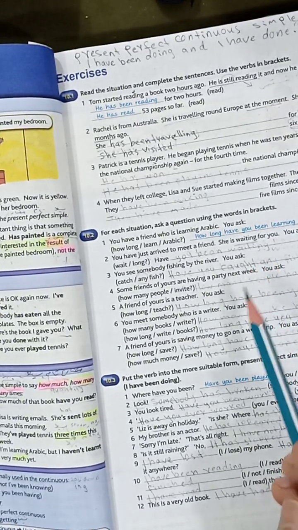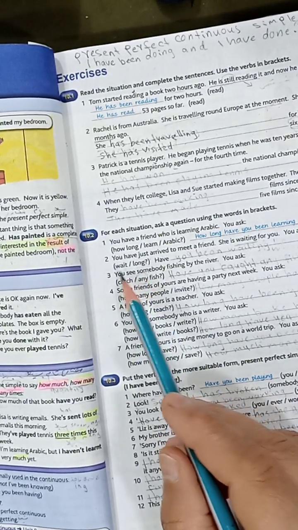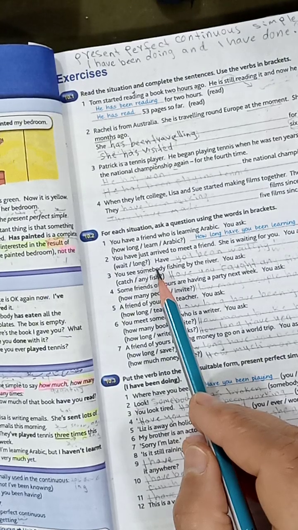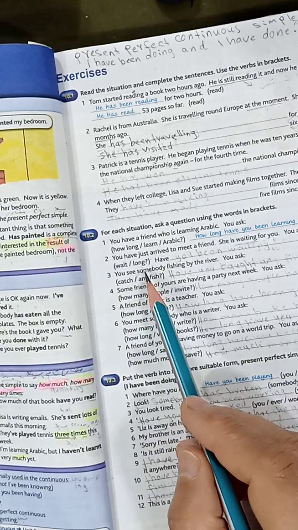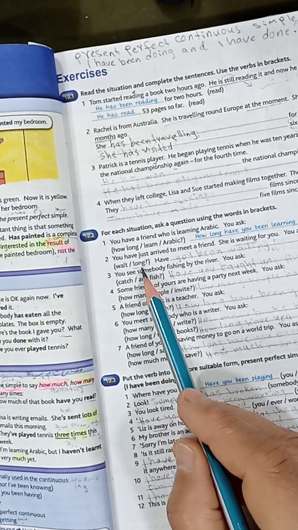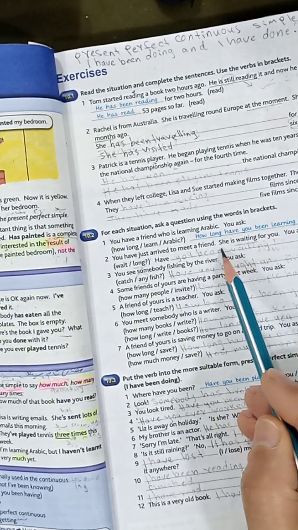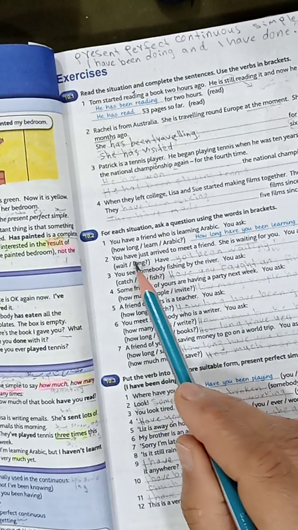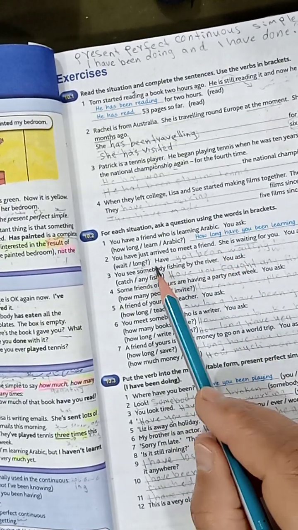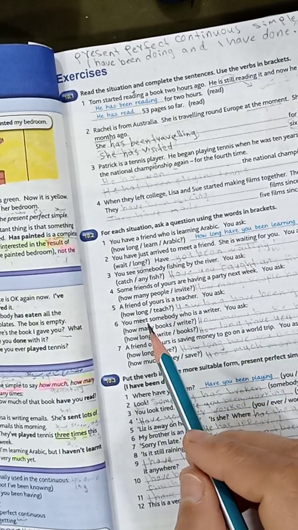So, what tense should we use here? Present perfect simple or continuous? In parentheses, we have wait and long. So we use present perfect continuous. Why? Because we ask about how long, which asks about a period. Do we focus on the action or on the result? On the action, the activity.